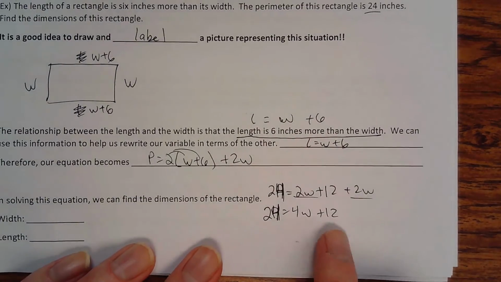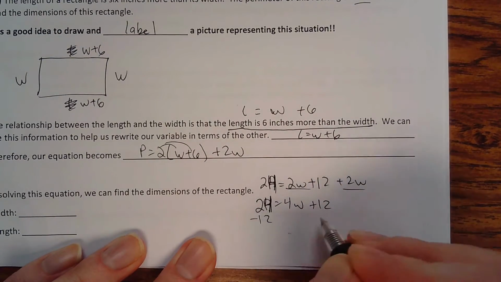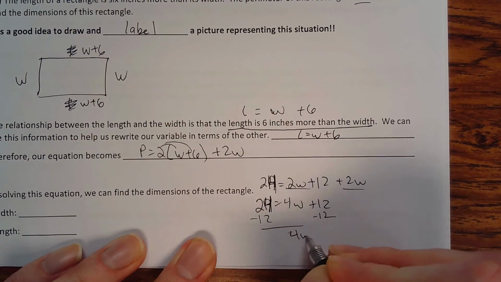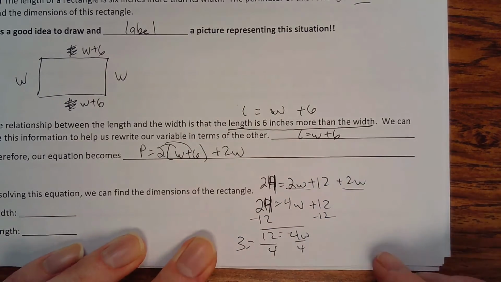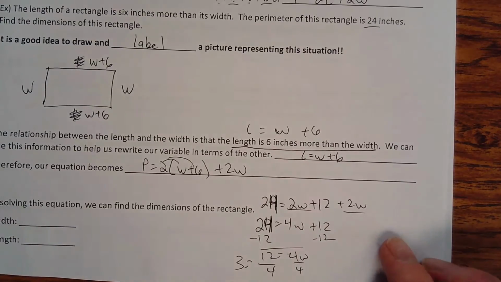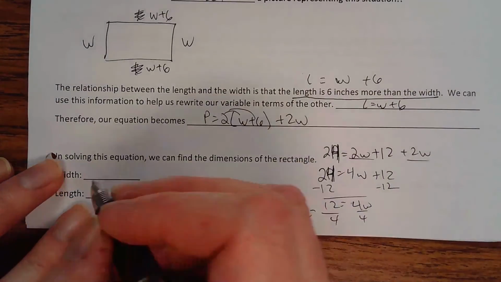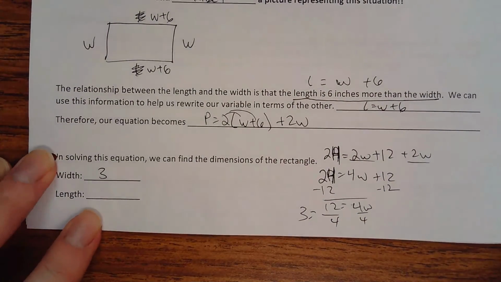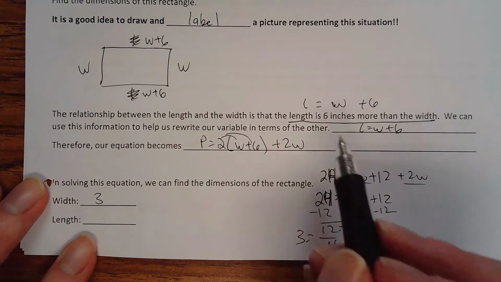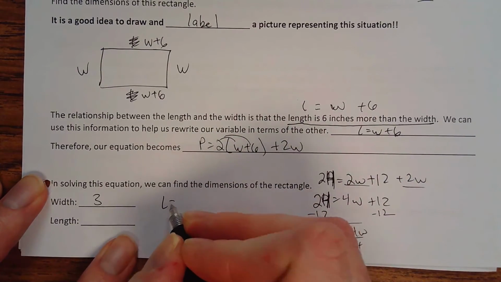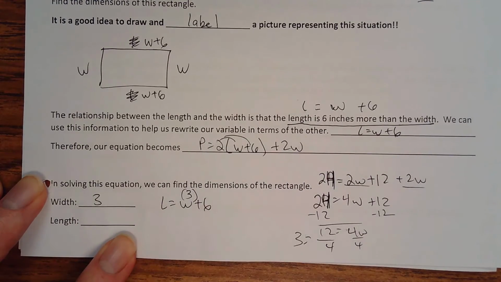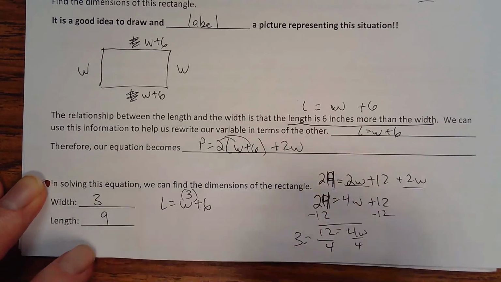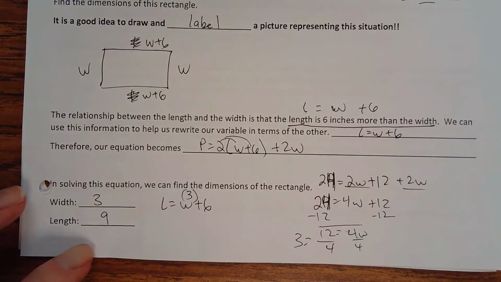So 24 equals 4W plus 12, so subtract 12 from both sides. 4W equals 12, divide by 4, I get 3. So 3 is the width. Now how can I find the length? Well, look right here, length equals W plus 6. If the width is 3, plug 3 in, 3 plus 6 is 9. Okay, let's flip it over.